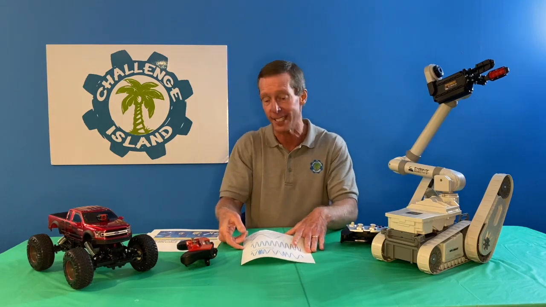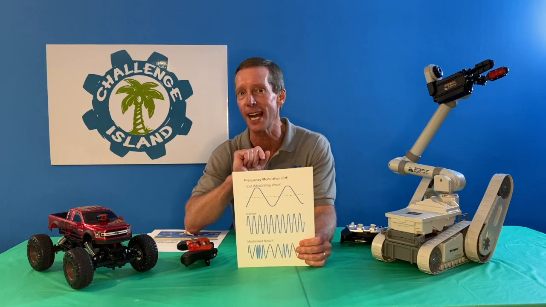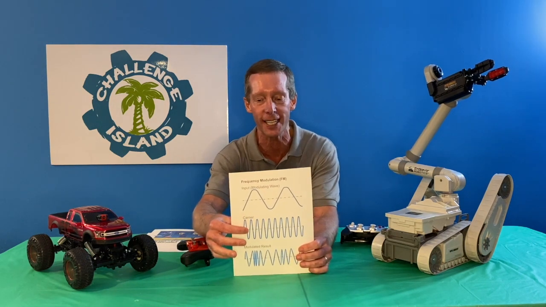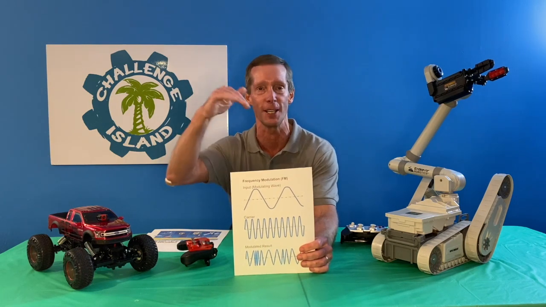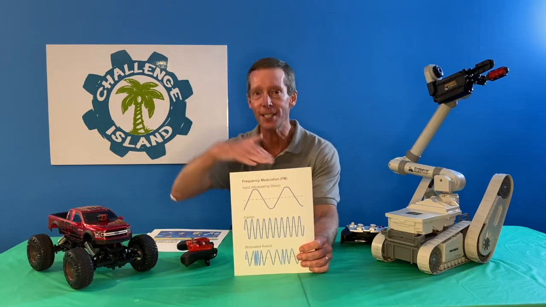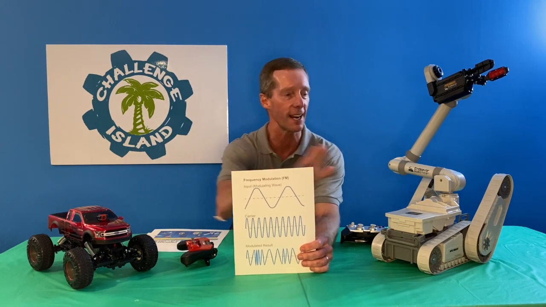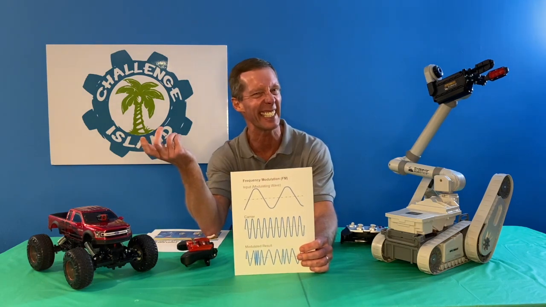The way it does that is it takes two waves and combines them together. The one in the middle here is the wave I talked about, the 27 megahertz or the 2.4 gigahertz. That's the one at just the right speed that our receiver, the car or the robot, knows what to look for. But at the same time, we need to send information.